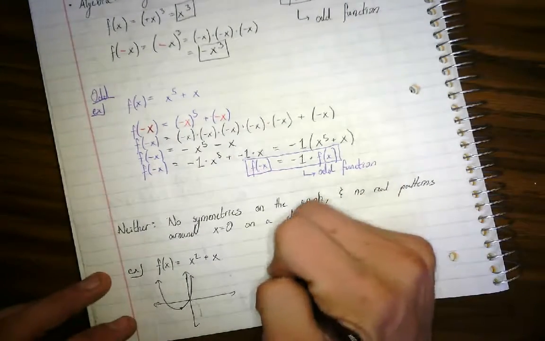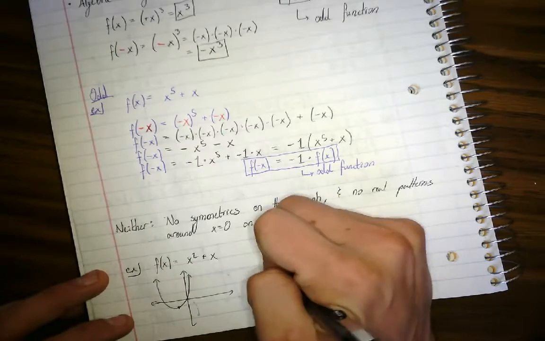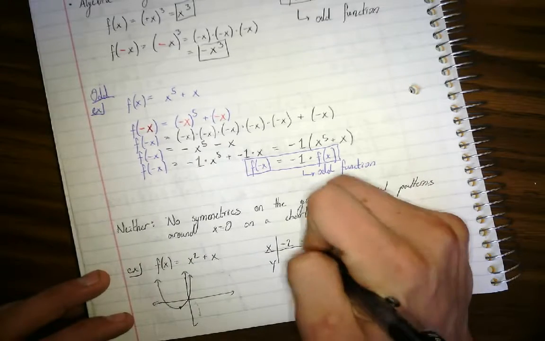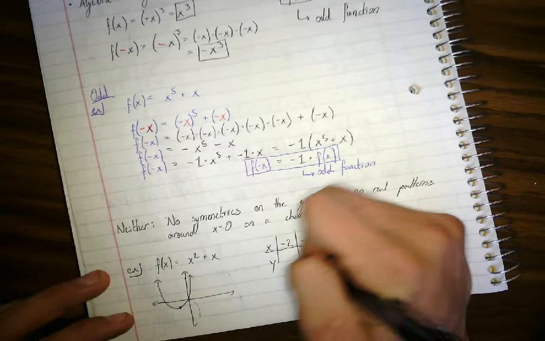We can also see it by centering our chart around 0: negative 2, negative 1, 0, 1, and 2. So in this case, 2 squared is 4, minus 2 is 2. Negative 1 squared is plus 1, minus 1 is just going to give us 0. 0 squared plus 0 gives us 0 as well. 1 squared plus 1 is just going to give us 2. And 2 squared plus 2 is going to give us 6.